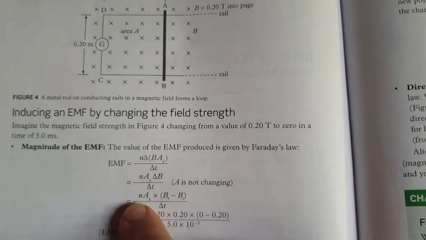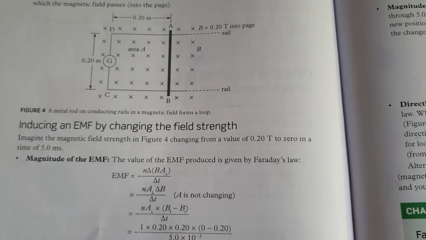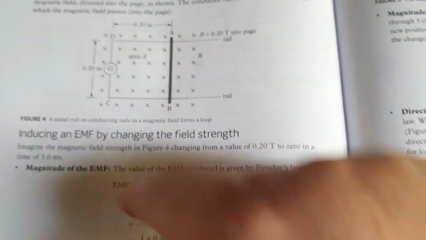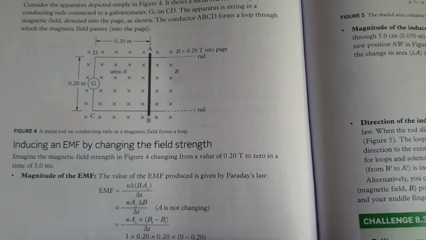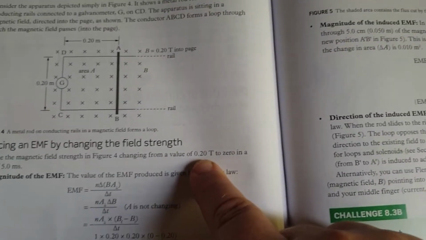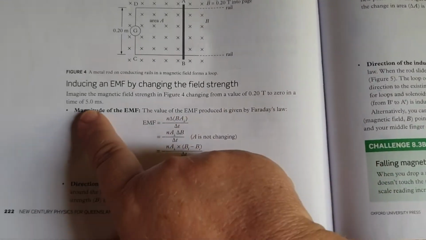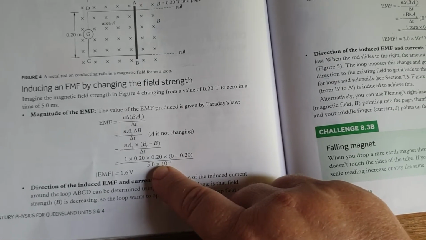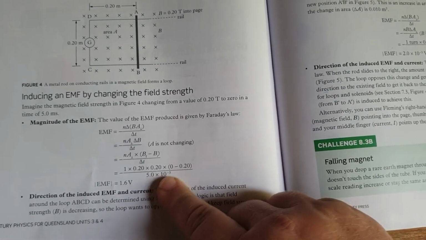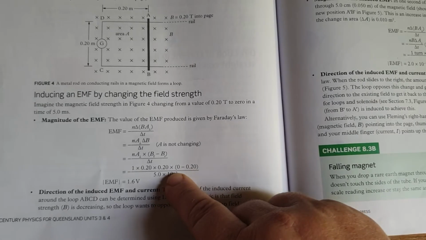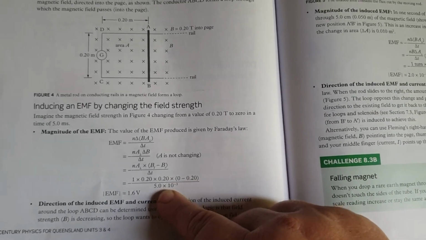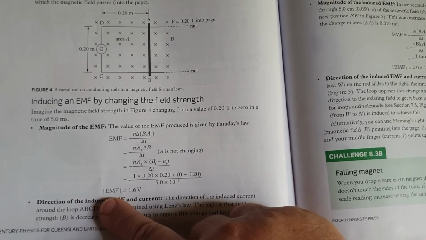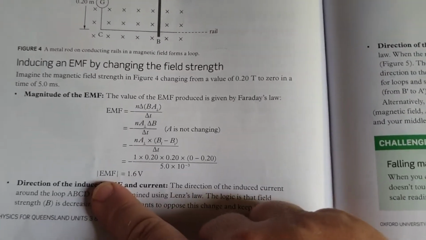Right. One loop, area doesn't change. So it's just 0.2 by 0.2. So that's that. And it goes from 0.2 Teslas down to 0 in 5 milliseconds. And to get rid of the negative, they've used the absolute value of the EMF, which is fine.